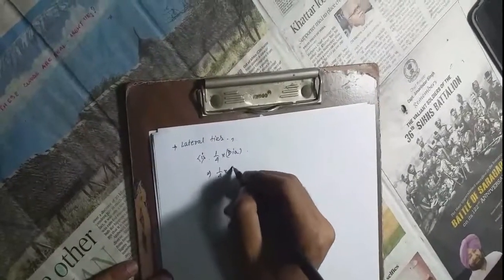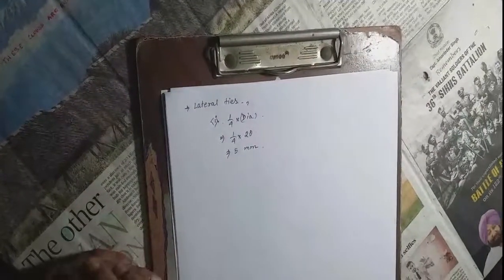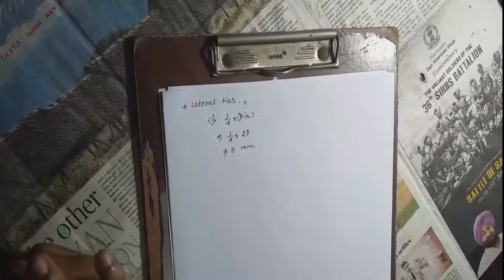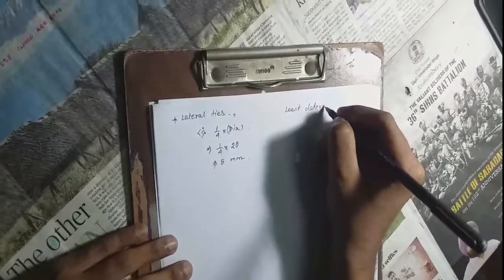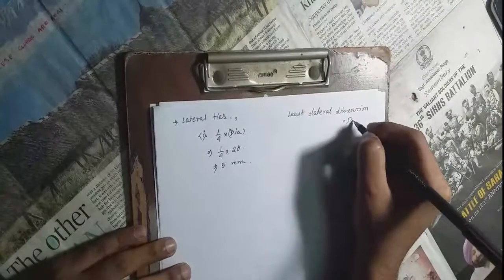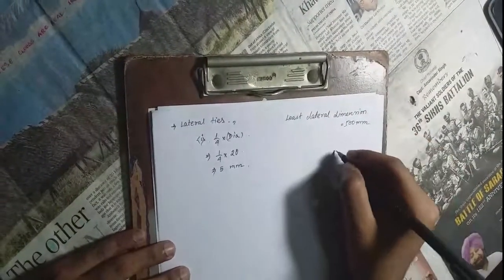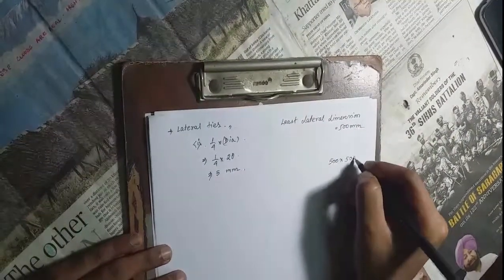So 1/4 of the dia, which is given here as 20, gives 5 mm. So this is given. The pitch of the ties should not exceed the following. The least lateral dimension, that is the least lateral dimension we get here, is 500 mm. From this dimension we conclude that it is 500 by 500.